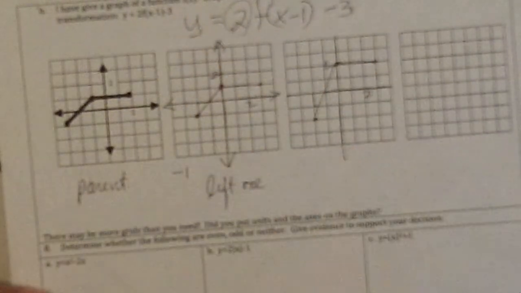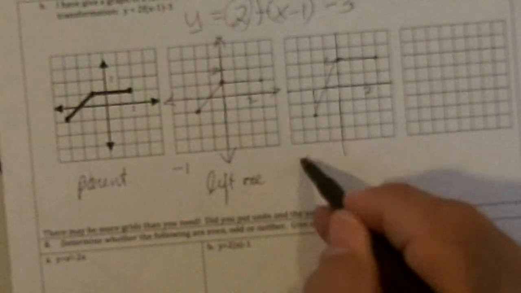So there's some units, and that's what it does. And that times 2 is a vertical stretch by 2. This works vertically because it's on the outside. Stuff below went down, stuff above went twice as far up.